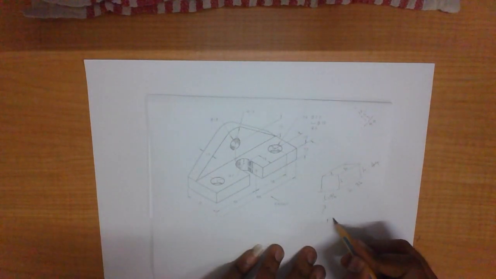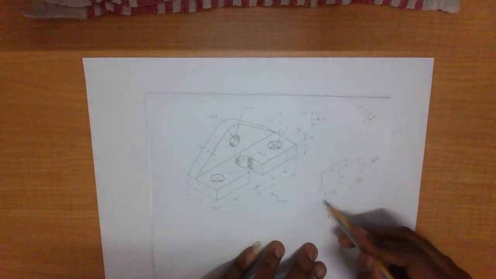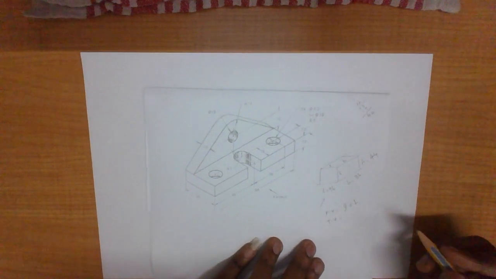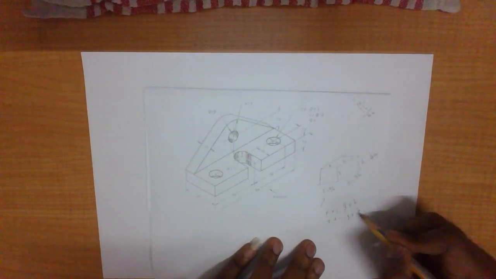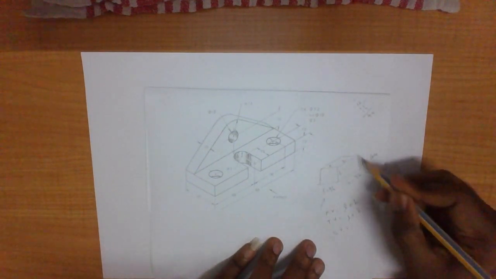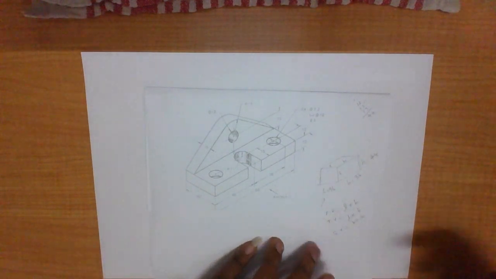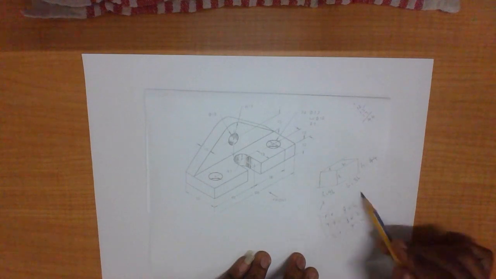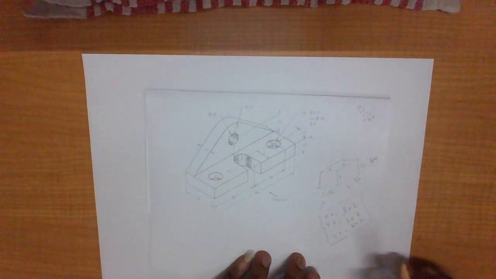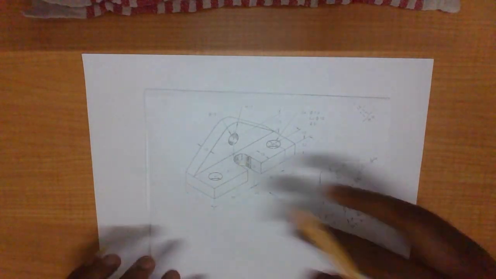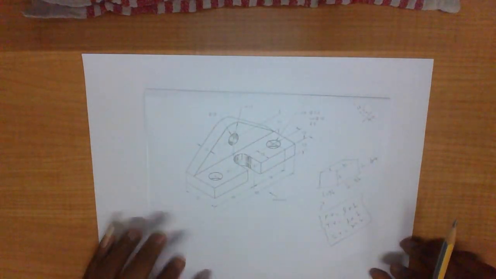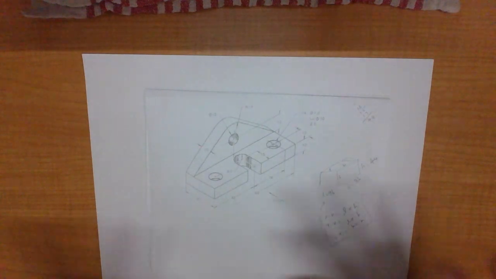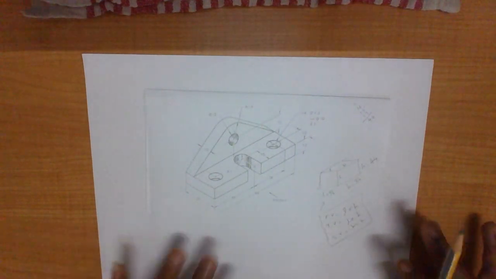So from the front view I can see the length and height, L into H. From the top view I can see my length and breadth. From the side view I can see my breadth and height. So as usual, we will draw, right? Depending upon this information, we will draw the rectangle first, and then we will try to incorporate the specifications, the dimensions, the slots, or the nature of the diagram inside this rectangle.